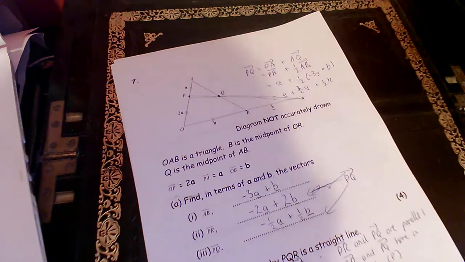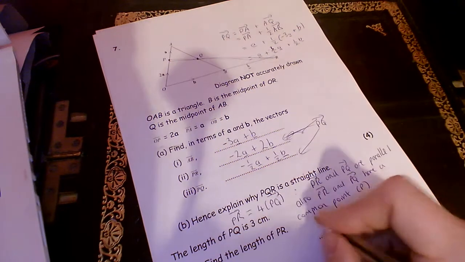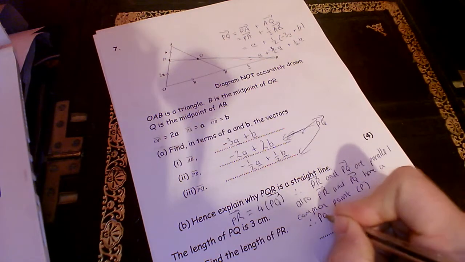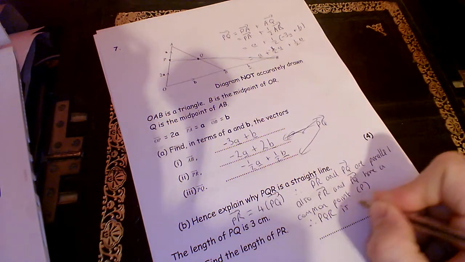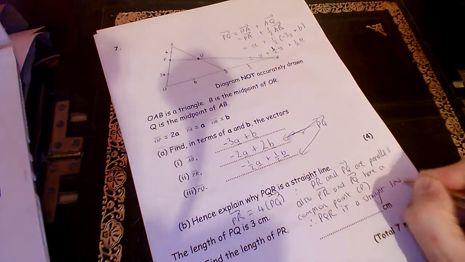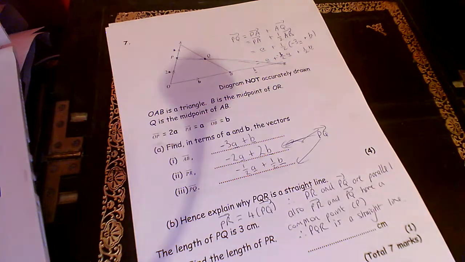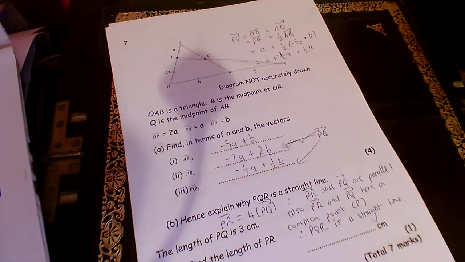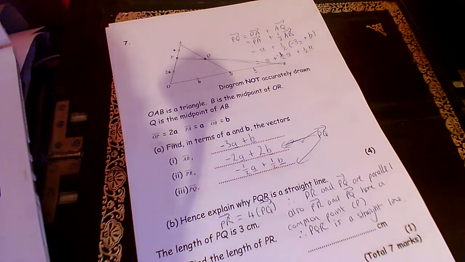Those are the conditions you need to say that PQR is a straight line. Therefore, PQR is a straight line. If you show that two vectors are parallel and they've got a common point, it means those three points are in a straight line.